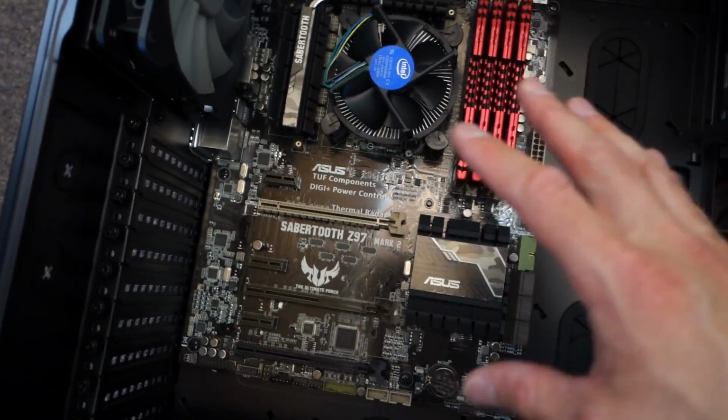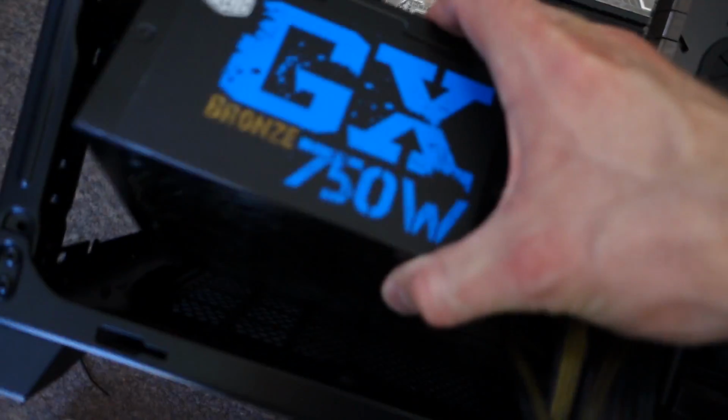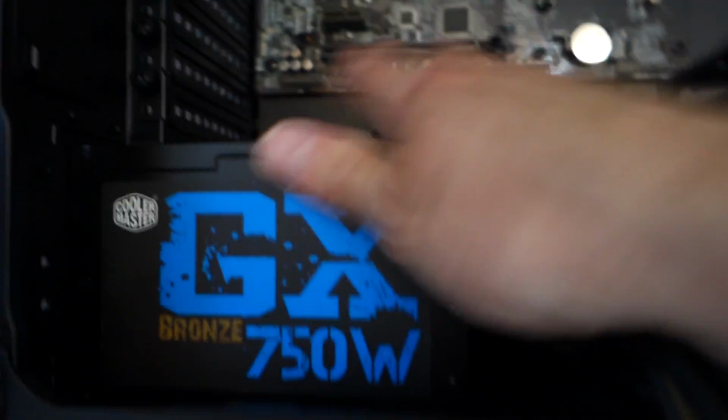So once you've plugged your motherboard and your CPU and your RAM into your case, next thing is the power supply, and you can really just quite simply place this down at the slot below.